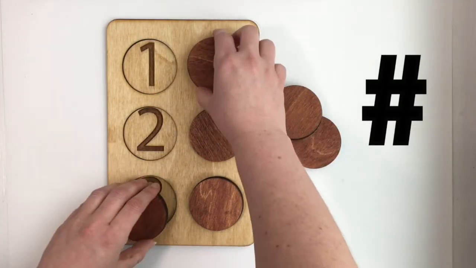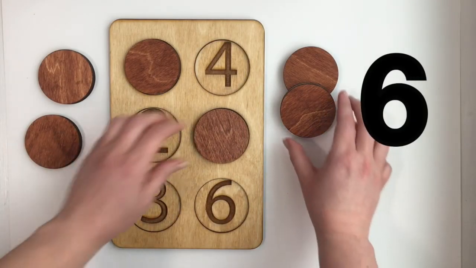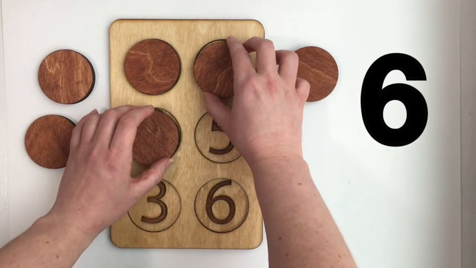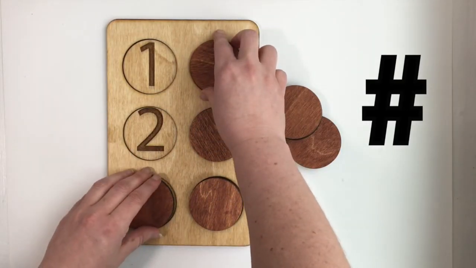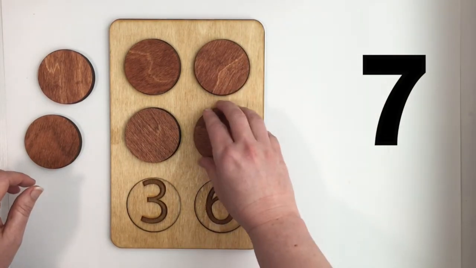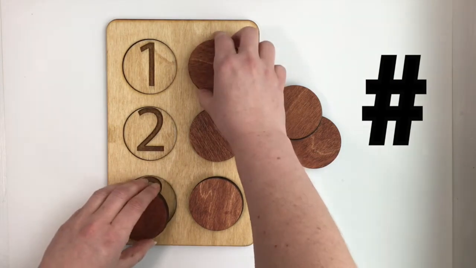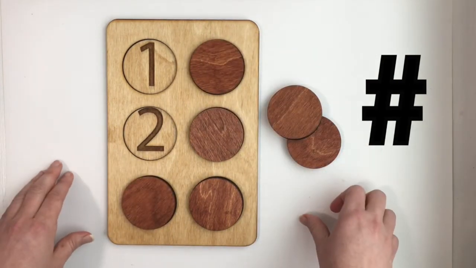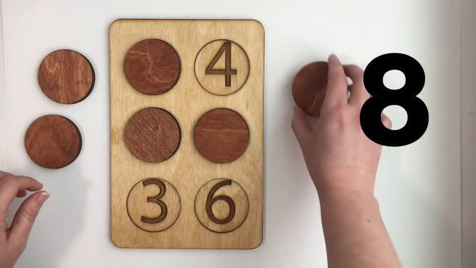6 is a number sign, dots 3, 4, 5, and 6, and f, dots 1, 2, and 4. 7 is a number sign, dots 3, 4, 5, and 6, plus g, dots 1, 2, 4, and 5. 8 is a number sign, dots 3, 4, 5, and 6, plus h, dots 1, 2, and 5.